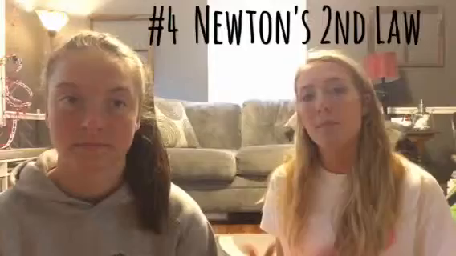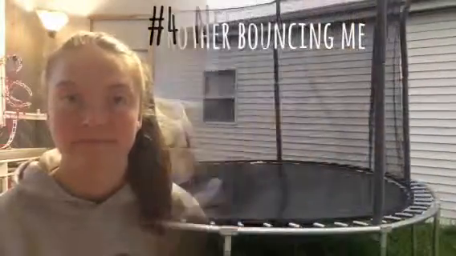Our fourth concept is Newton's second law, which states that F = ma, force equals mass times acceleration. Therefore, it would require more force to move a heavier object or to bounce a heavier person on a trampoline. To demonstrate this, I had my little brother try to bounce me and had myself try to bounce him. This way you could see who exerted the most force on the other, or who moved the other the most.